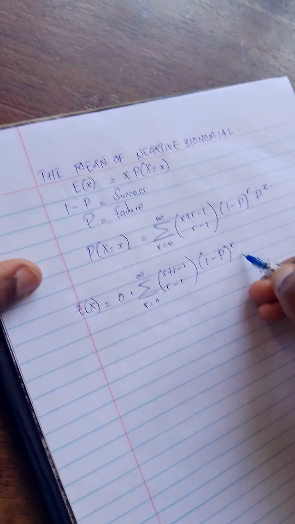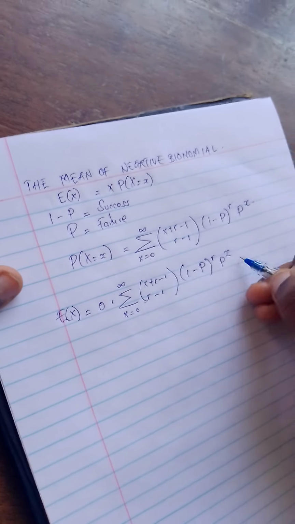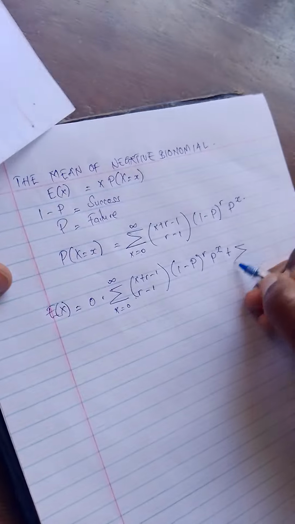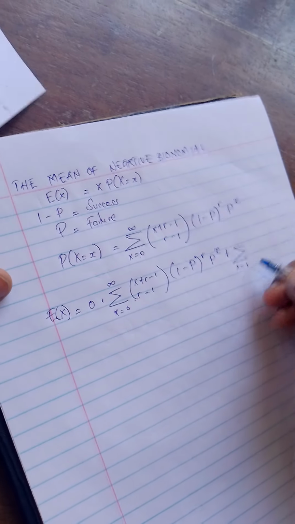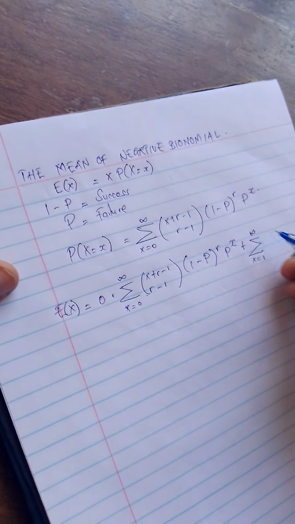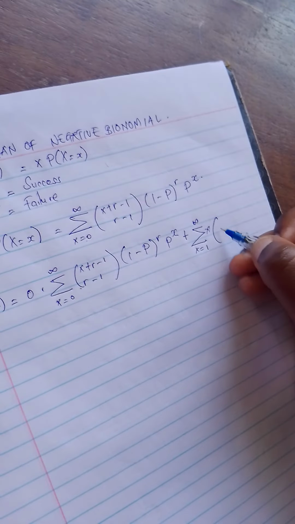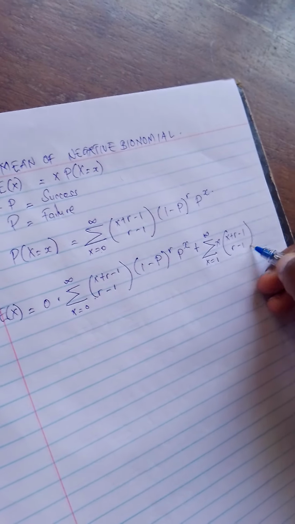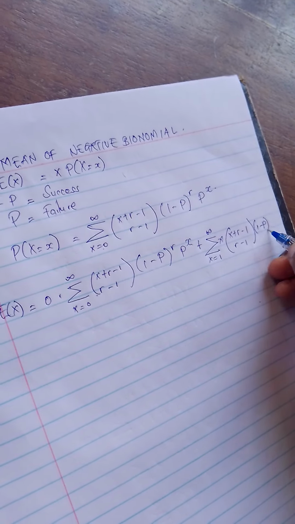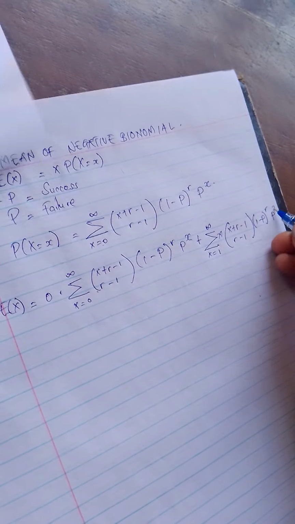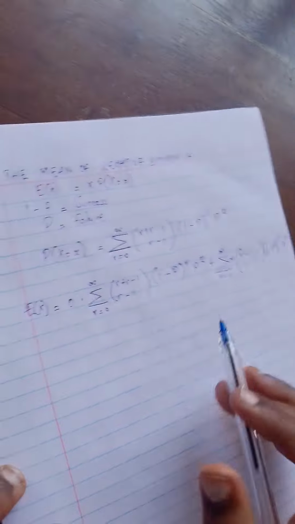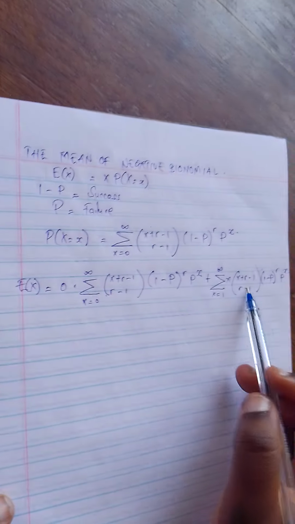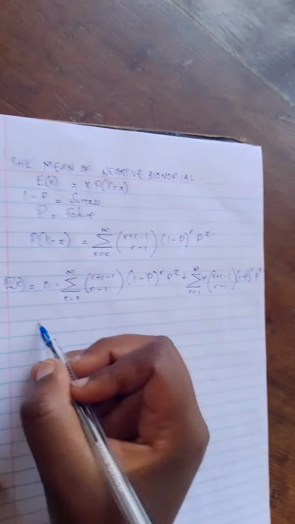Minus p to the power r, p to the power x. Then plus the sum from x is equal to 1 to infinity, of x plus r minus 1 choose r minus 1, times 1 minus p to the power r, p to the power x. This is a combination, so we are going to expand the combination.